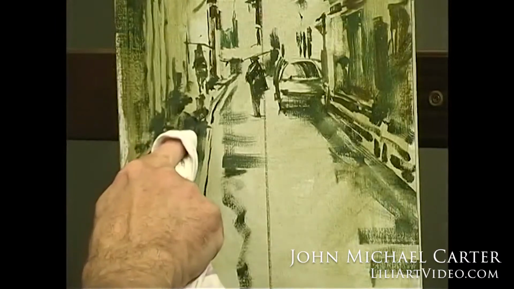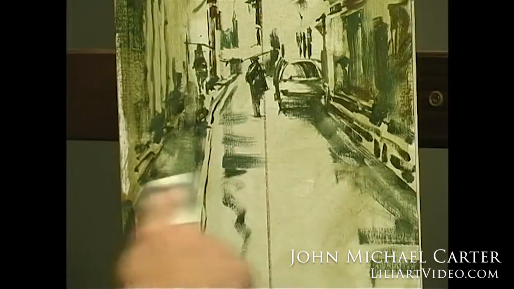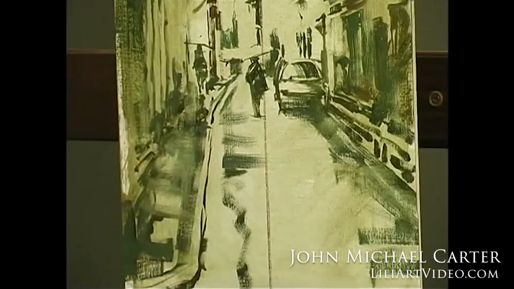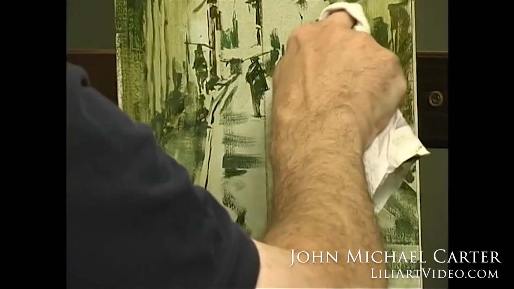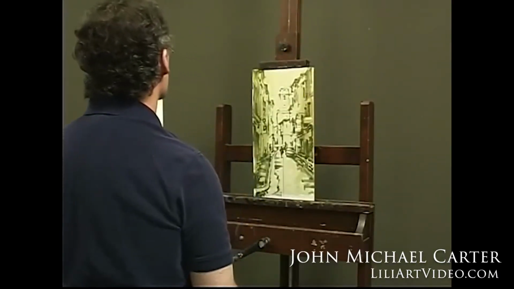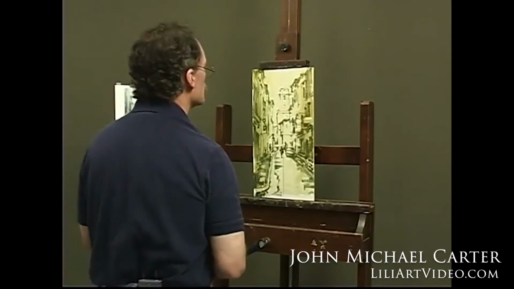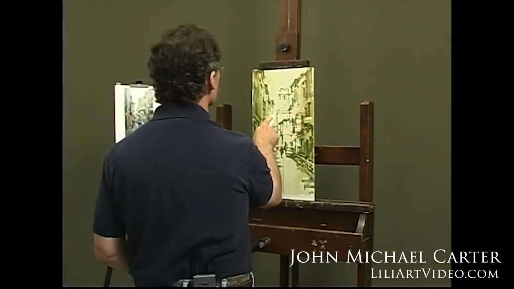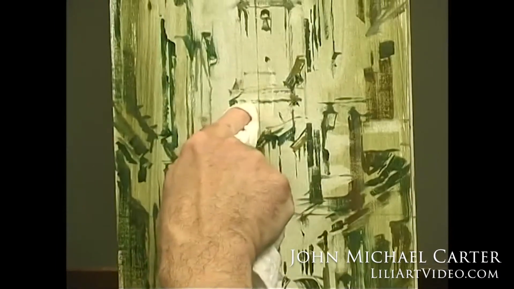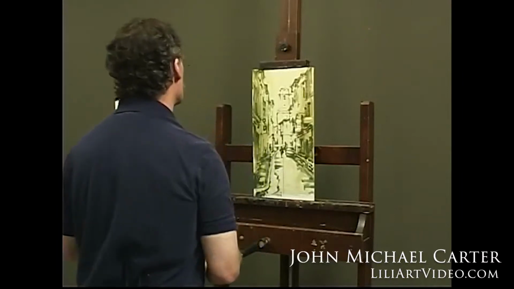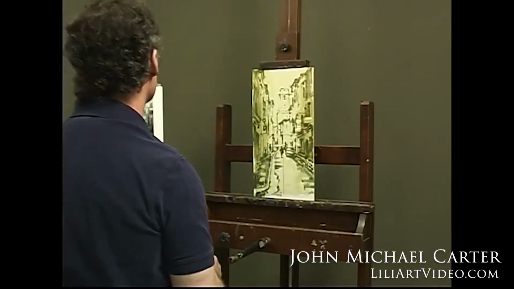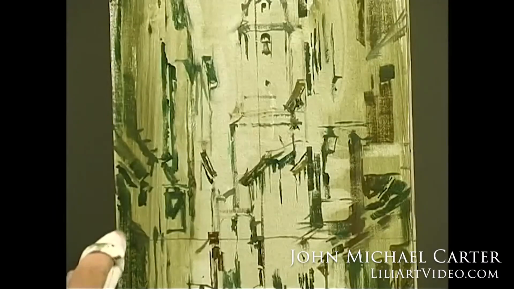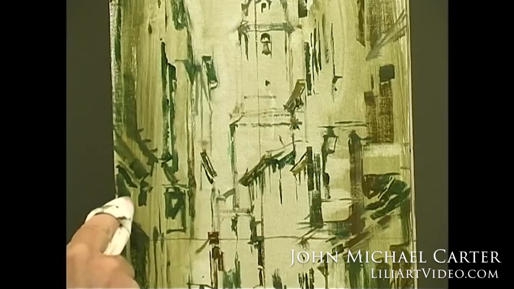I'm just simplifying a little of this with the end of the paper towel. As you can see, most of these shapes obey laws of perspective in terms of heading toward the vanishing point. My verticals are fairly vertical, but nothing is really overly rendered in terms of being a doorway or being a window.